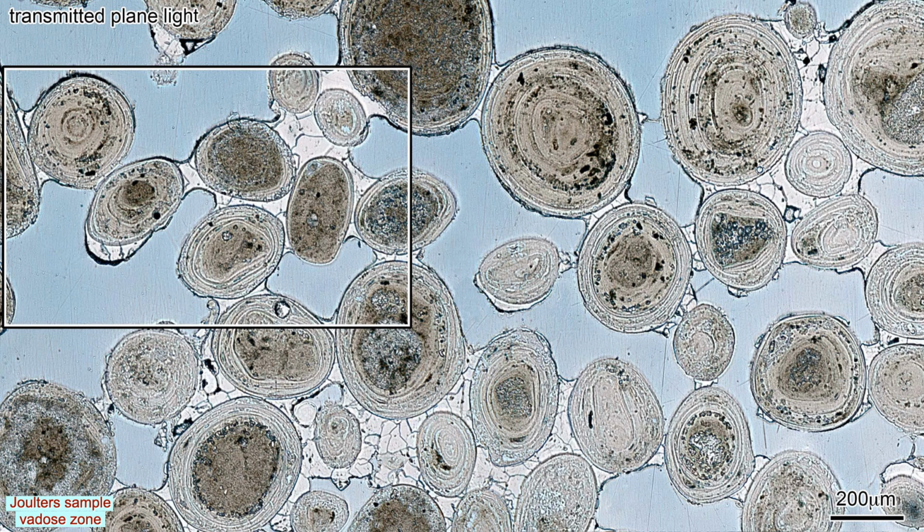The cortices in many ooids are composed of sheet pores about 10 microns wide, alternating with similarly sized, partially dissolved aragonite layers. The intergranular calcite cement in the boxed area is looked at next.